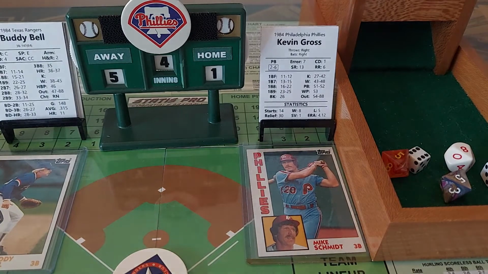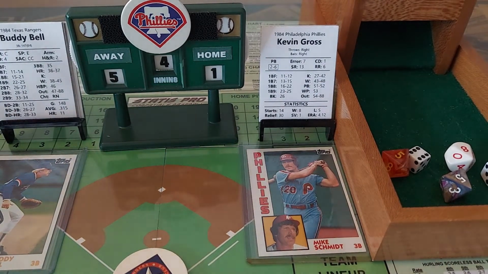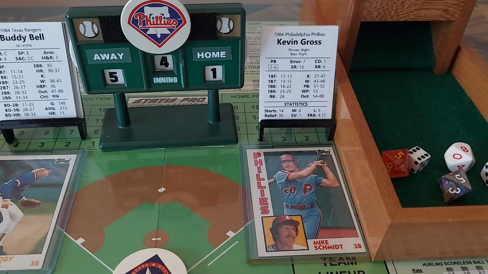11 is off the Buddy Bell card. 55, beyond the hit range. Ground out to first base. No error. First base unassisted. 3 up and 3 down. The Rangers are brushed aside in the fourth. We go to the bottom of the fourth.